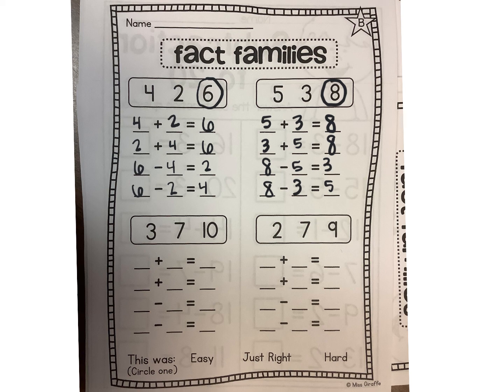I want you to try the next 2 problems. I'll get you started with this one. This one's 10, so we're thinking 10 friends. And then you can put the 3 and the 7 where they go. And then I want you to try the last one all on your own. So go ahead and push pause and give it a try, and then turn it over to the back when you're done.